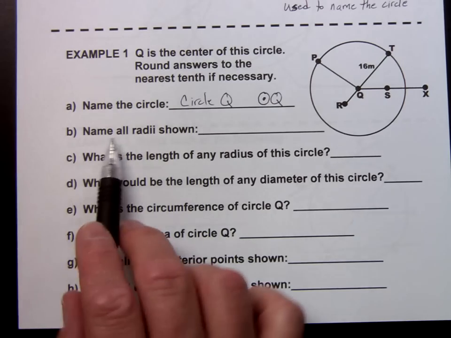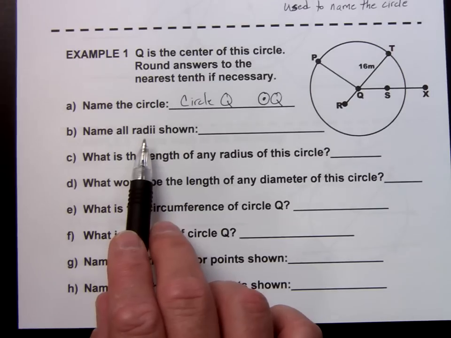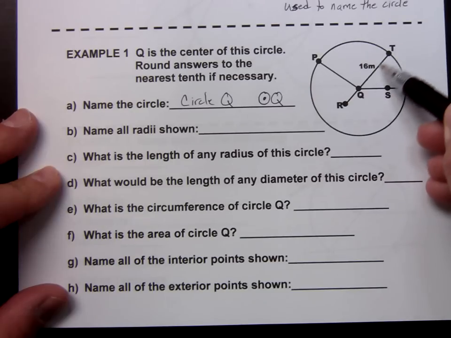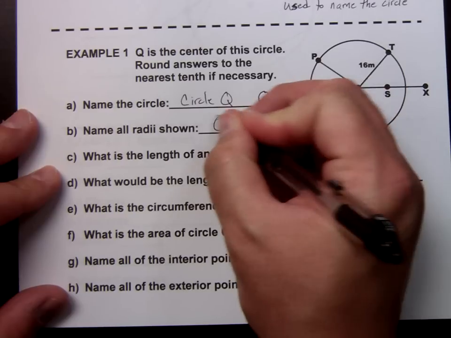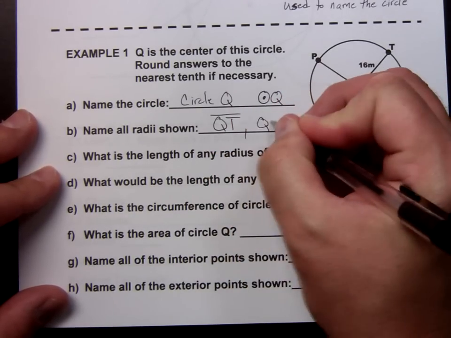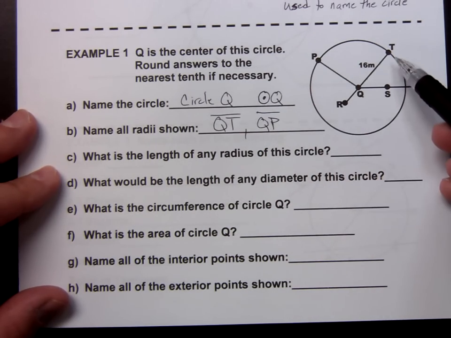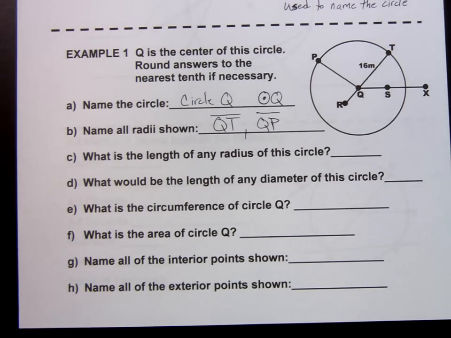Okay, it says name all radii shown. Radii is just the plural form of radius. So from the center point to a point on the circle, right here, line segment QT is a radius. And then line segment QP is a radius. Basically, any point that's on the circle, you could draw a line segment from that point to the center point, and that would create a radius.